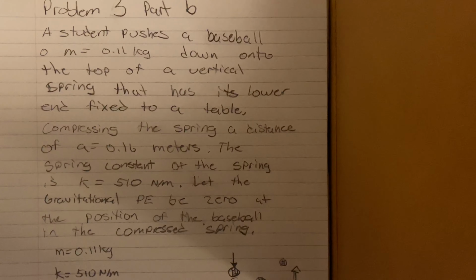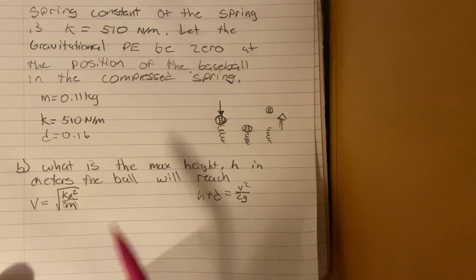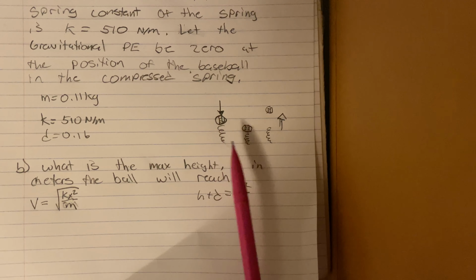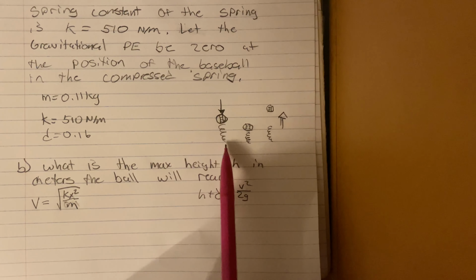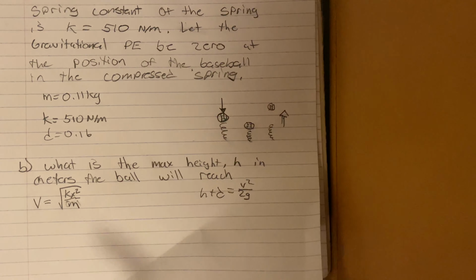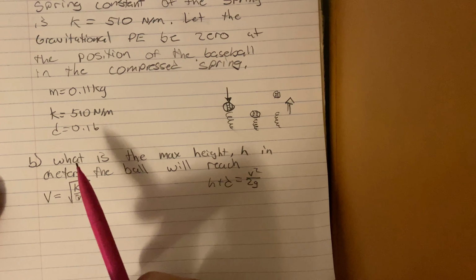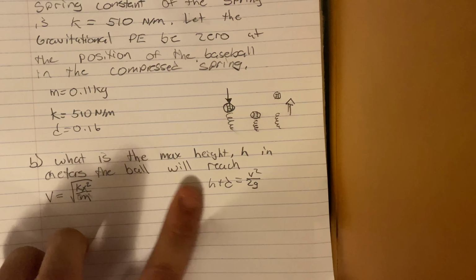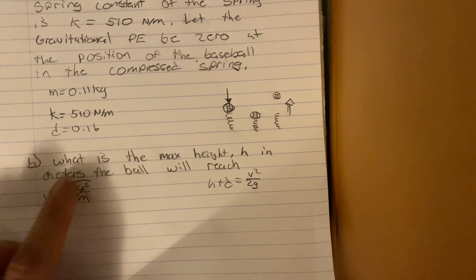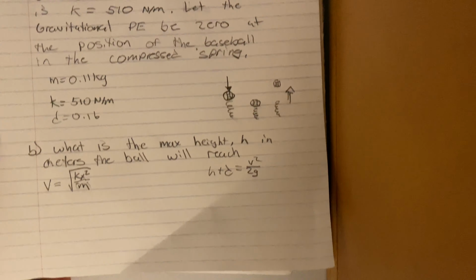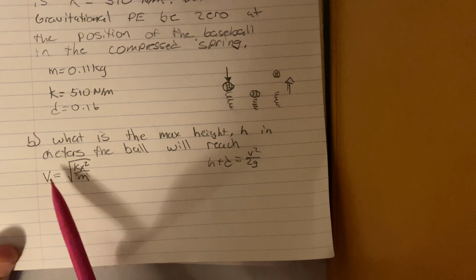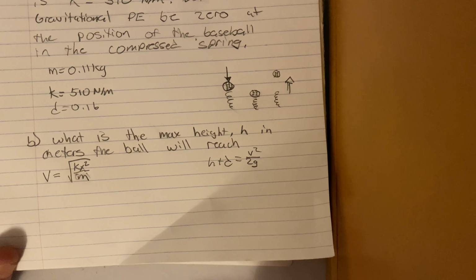So here I have a little picture drawn of what's going on in this whole scenario, the baseball being pushed down and then released and then going in the air. And then we have problem B, which is: what is the max height h in meters the ball will reach? And so in order to do this, the first thing we need to do is solve for the velocity.